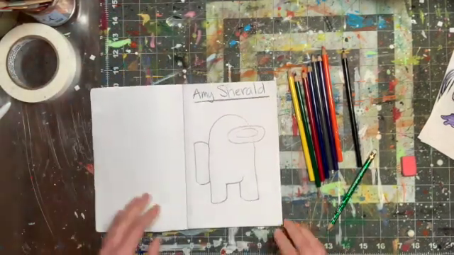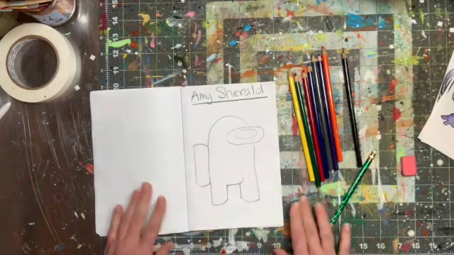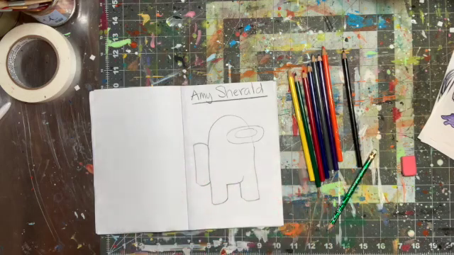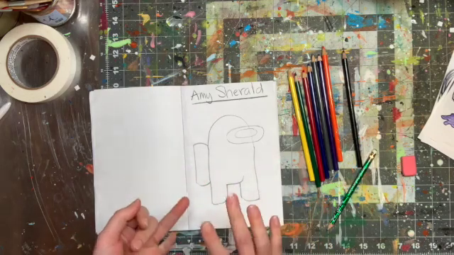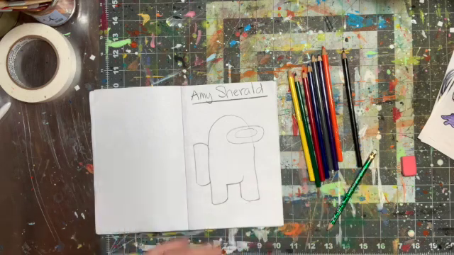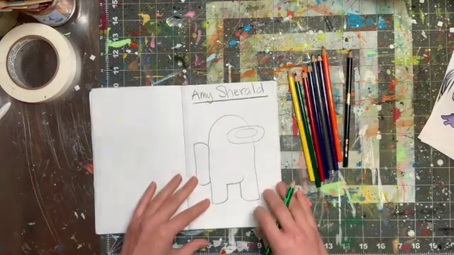Now what I want you to do, because everyone's going to look different, I need you to think of what you want your Among Us character to dress up in. It can be a police officer, an animal, a ninja, a mythical creature. It's whatever you want to do. So that's why you have an eraser and your pencil.